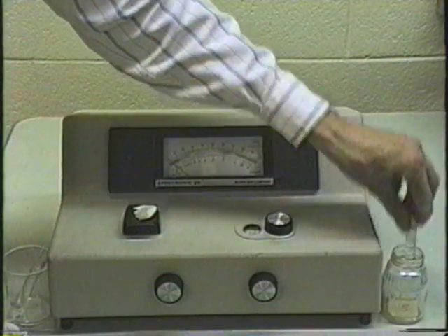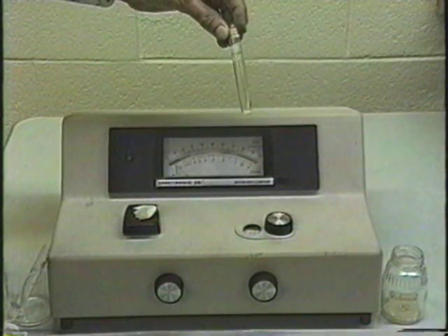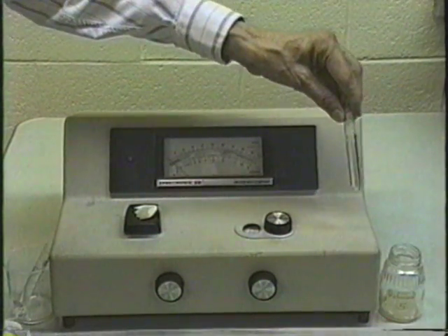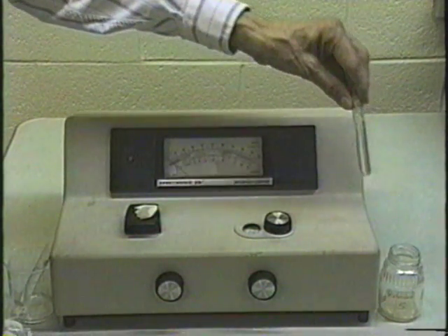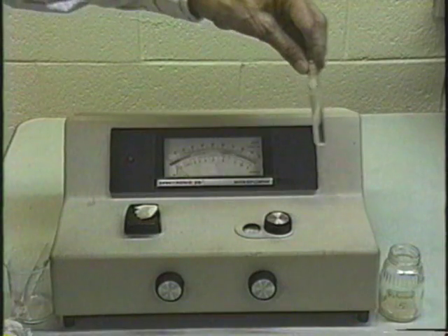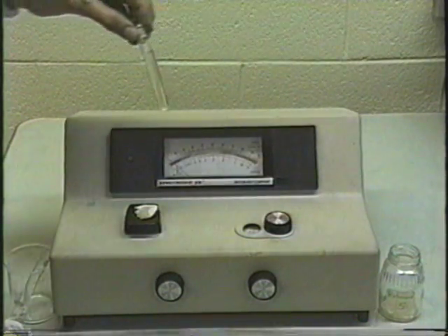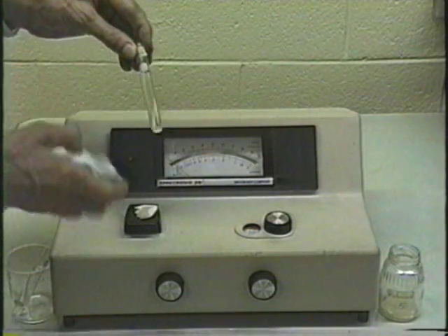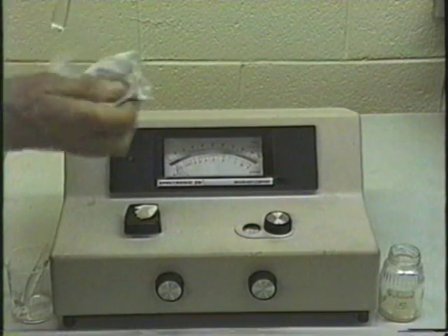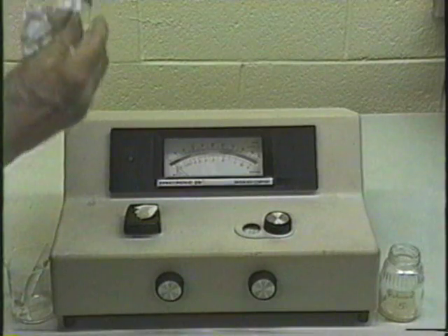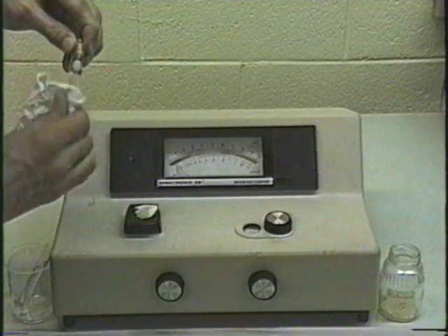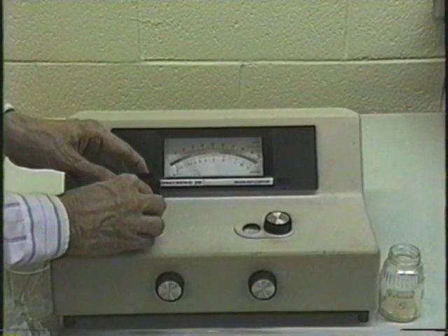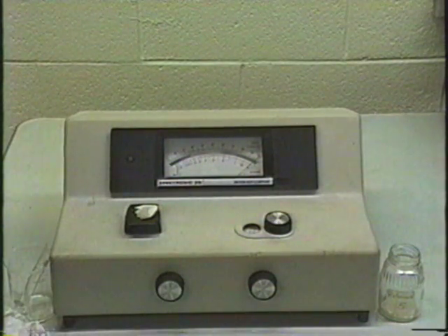Now you'll take the reference cuvette. Now this is called the reference cuvette. It stays with the spectrometer. Do not move that reference cuvette around. This reference cuvette has nothing but distilled water in it, and you wipe this off again with your towel, and you put it in the sample compartment.